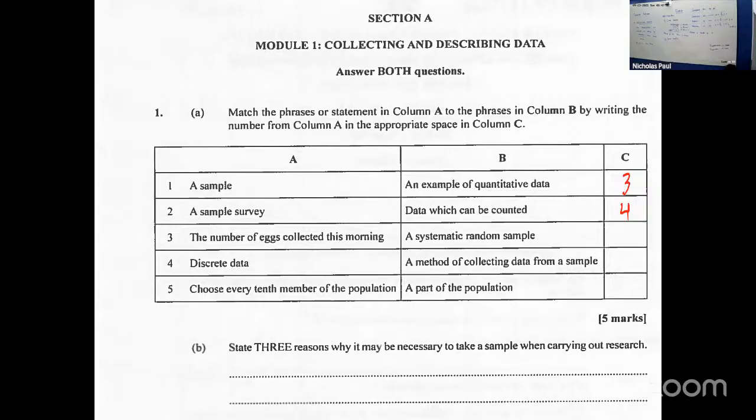Yeah, a systematic random sample. Which one? Number 5, right? Choose the end. A method of collecting data from a sample survey, right? A part of population. That's okay? If you want, you can use it as definitions as well, right?